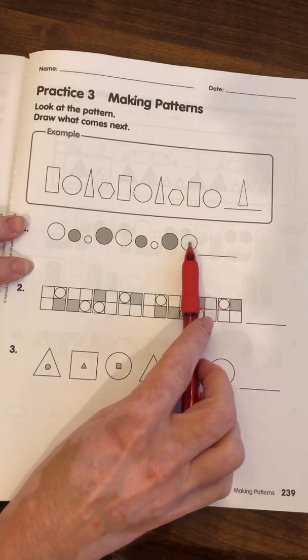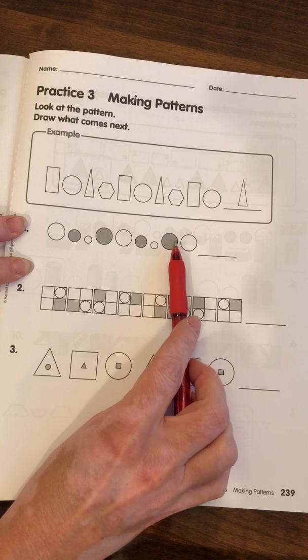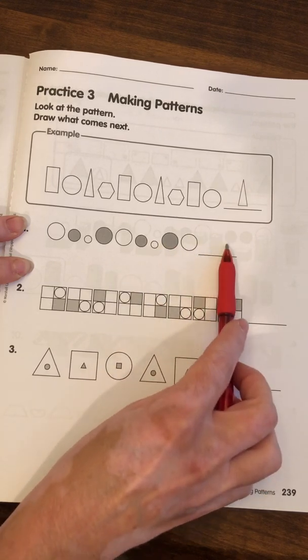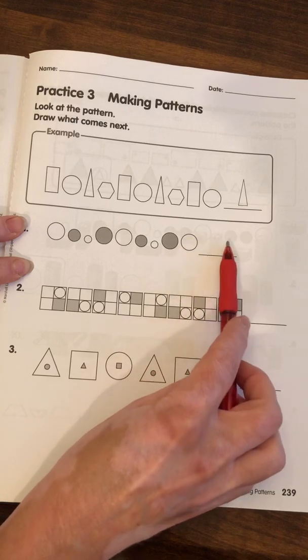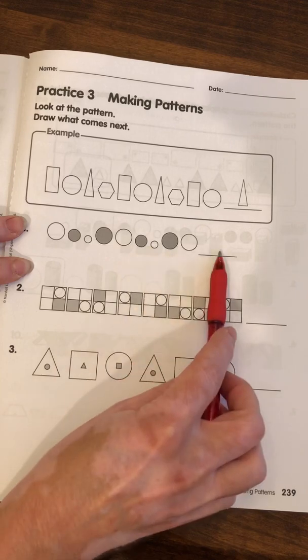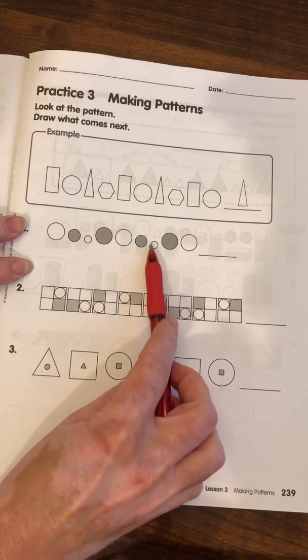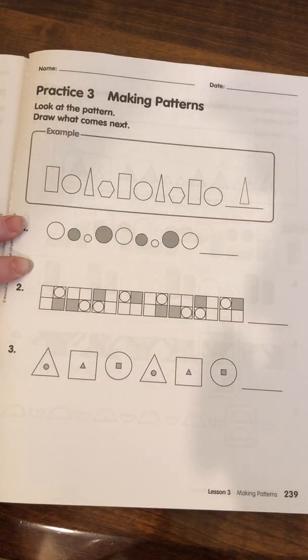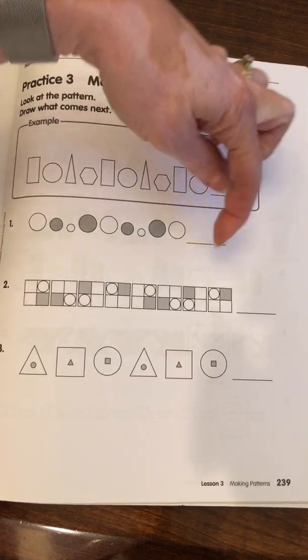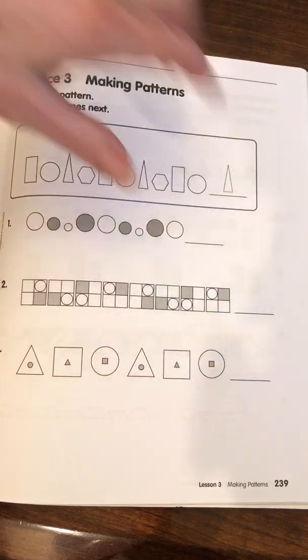If it could be an open circle or a shaded circle, but you want it to be a shaded circle, you best shade it in. If it's supposed to be a big circle, I want you to match the size of what's going on in the sample. If it's a small circle, I want you to very clearly make one that's about the same size as the small one so that I know you're being exact as a mathematician. You're going to complete the pattern for this one, this one, this one.